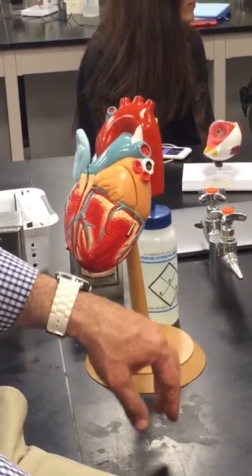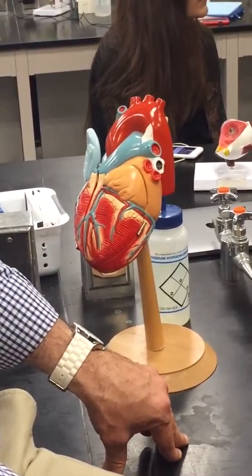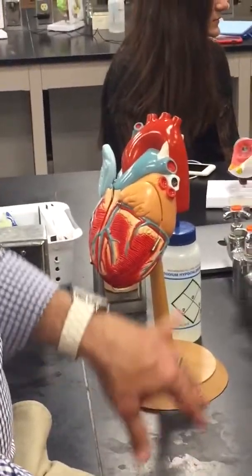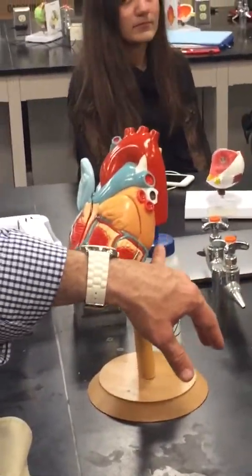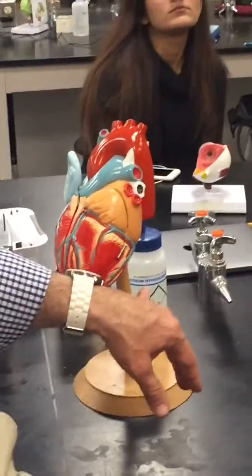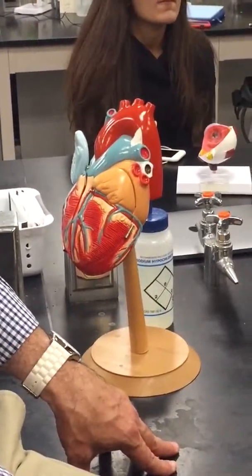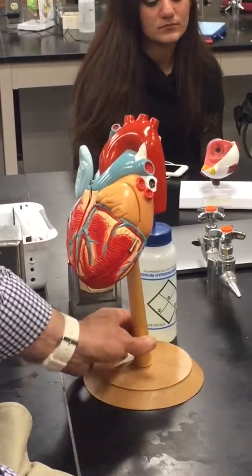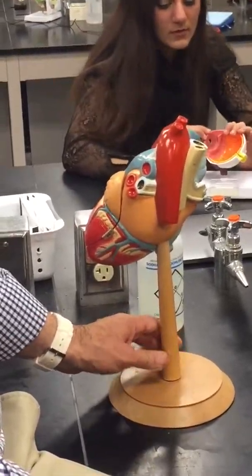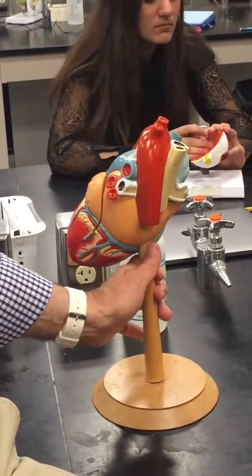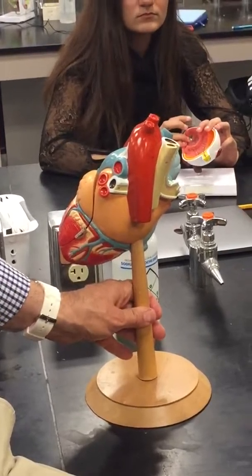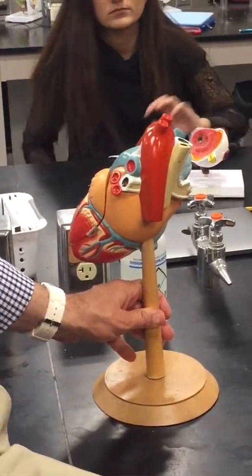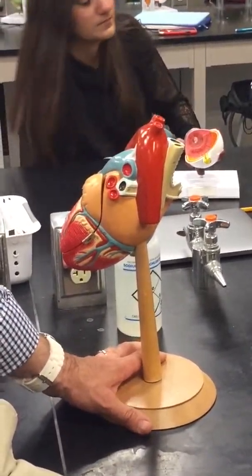Where does the thoracic aorta lead to? What's the next step? After it goes down through the thorax, what is the aorta called? Abdominal aorta. Part of the descending aorta. What muscle does the aorta have to penetrate to get into the abdomen? Diaphragm. Diaphragm, right.